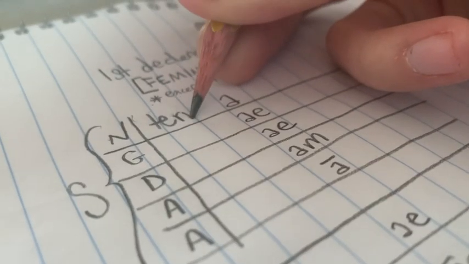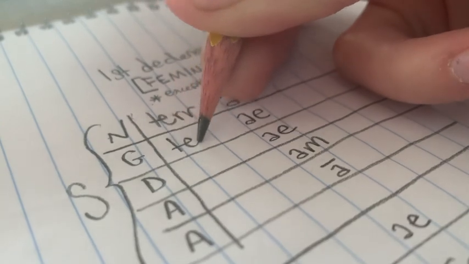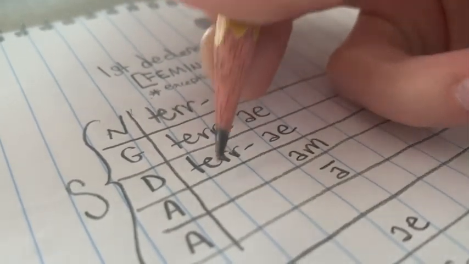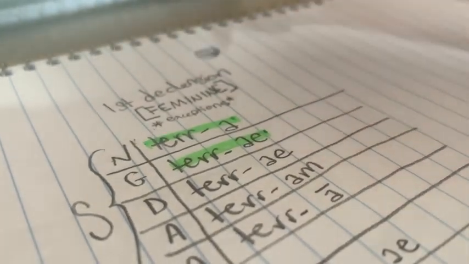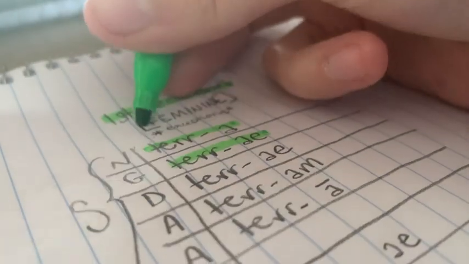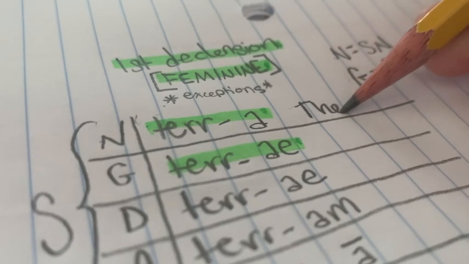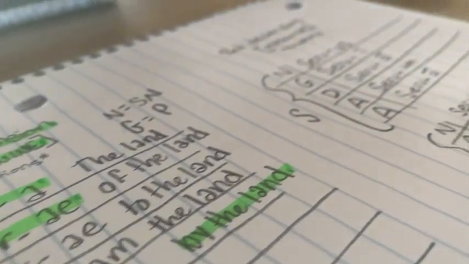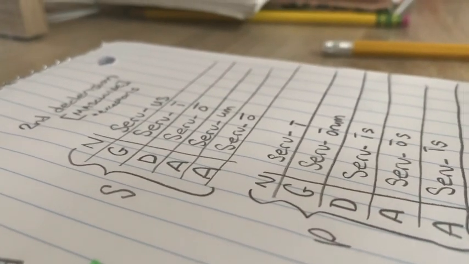The stem of a vocabulary word will go right in front of these endings and create the word. Here I use the stem terr for land. The nominative and genitive endings of vocabulary words are usually what is referred to in their vocabularies. This is how you know it is first declension and how you know it is feminine, if it ends in ae. Now moving on to the second declension.